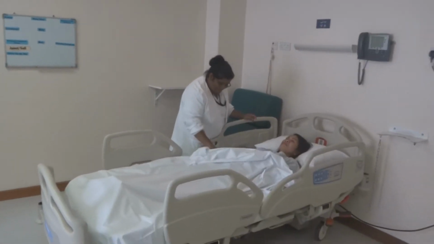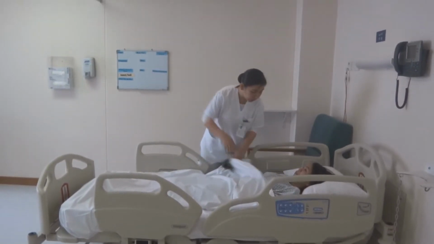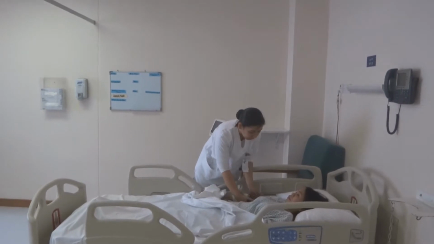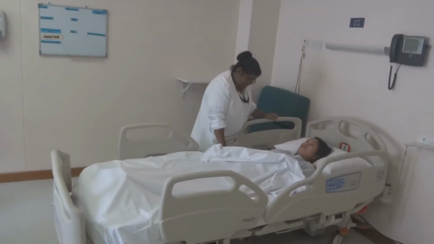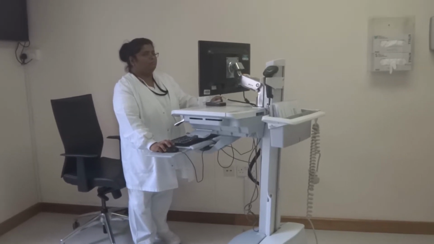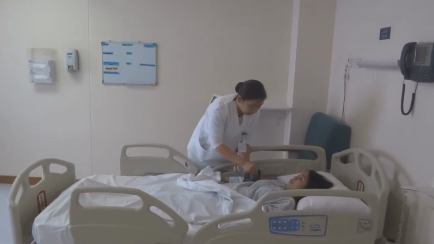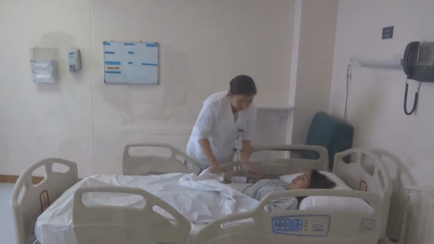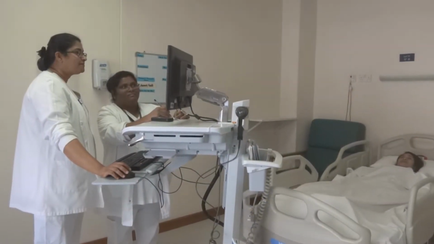Vital signs are a person's temperature, pulse, respiratory rate, blood pressure, and level of pain. These measurements are indicators of body functions and reflect the status of a person's health. Change in vital signs may indicate change in health.